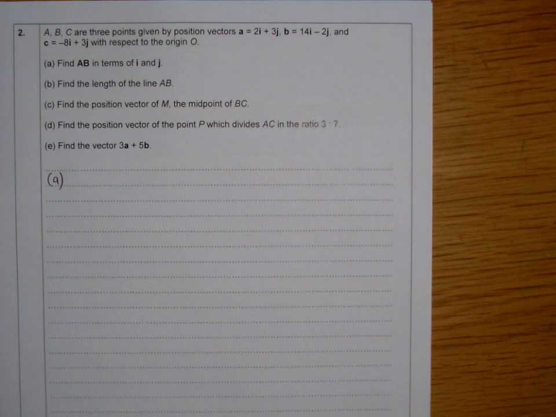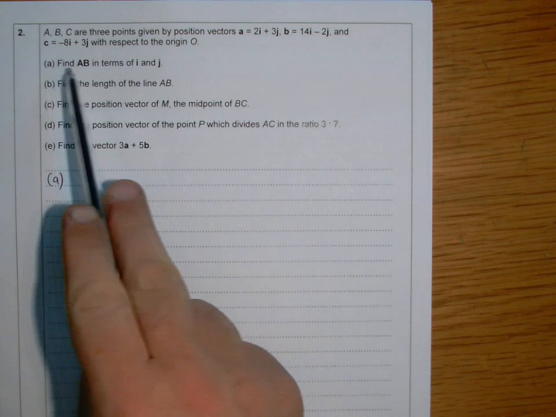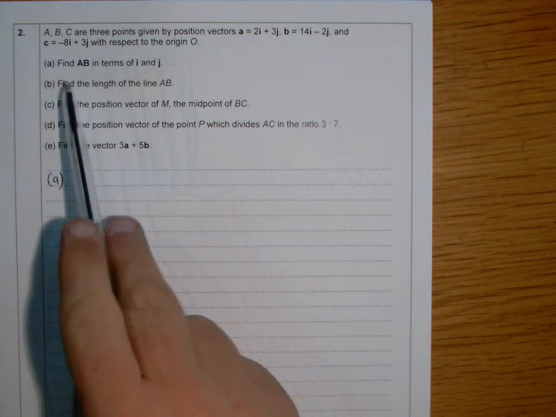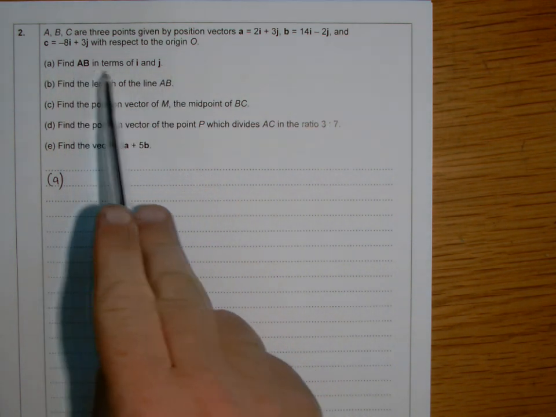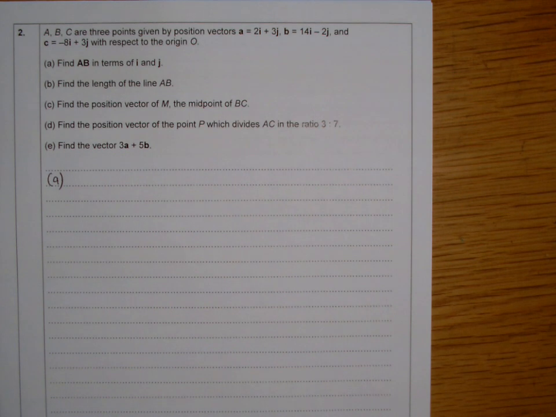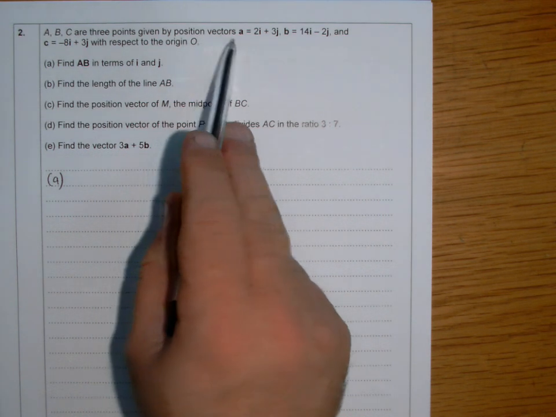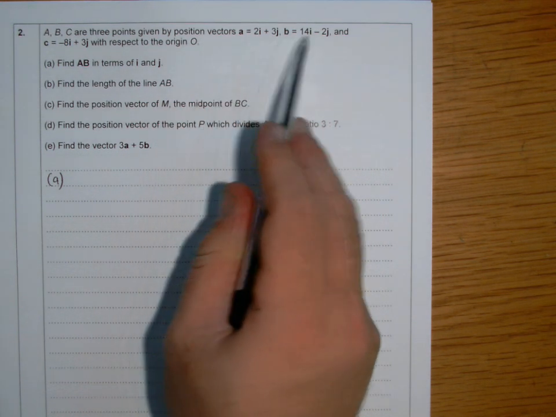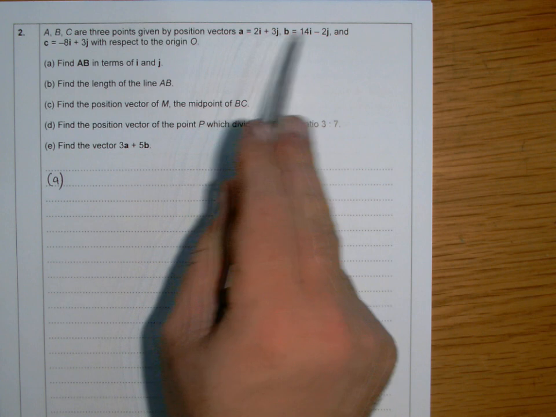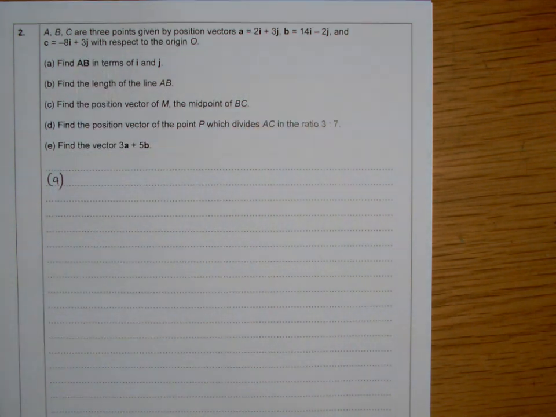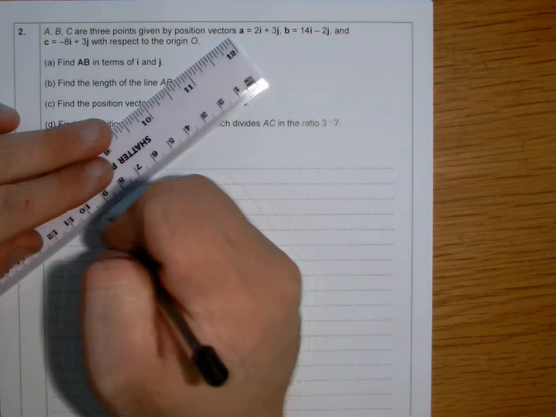A, B, C are 3 points given by those position vectors a, b, and c, with respect to origin O. So it says in part a, find AB in terms of i and j. Now, a diagram will always be helpful. Notice they've given us the position vectors, so that's like the coordinates, if you like, of how to get there from the origin in terms of i and j.